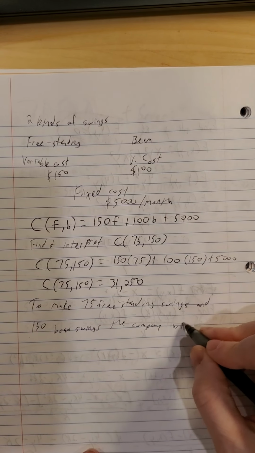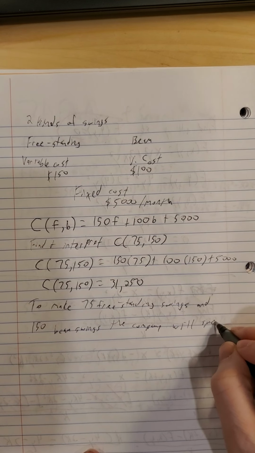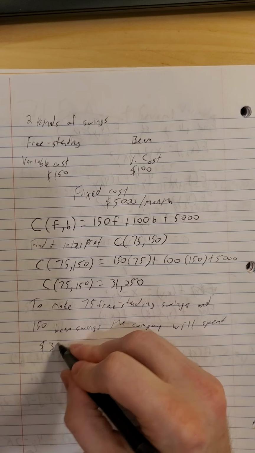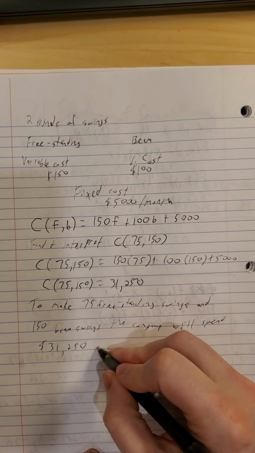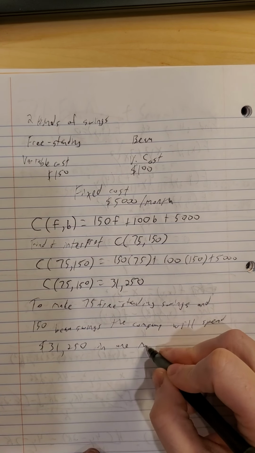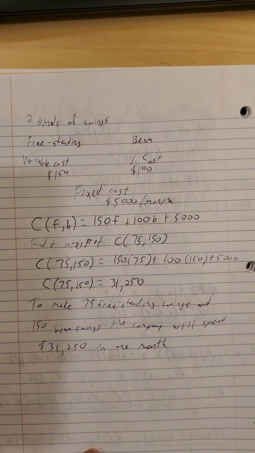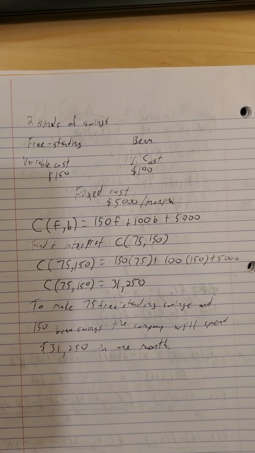The company will spend $31,250 in 1 month. So that is also including our monthly fixed expenses.